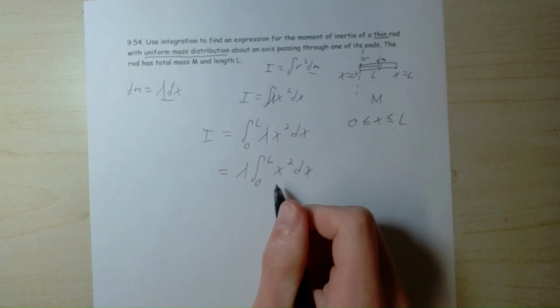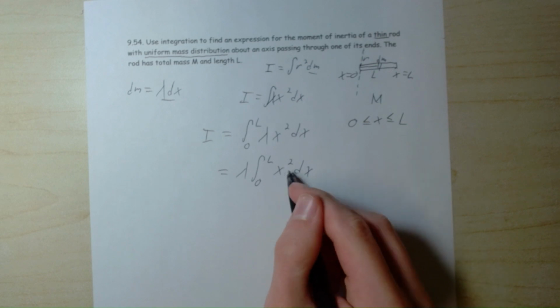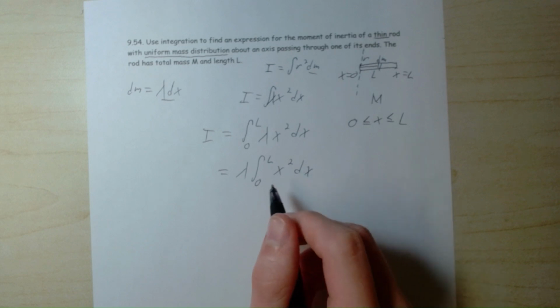Okay, so taking this integral, we'll just use the power rule. So this exponent increases by 1, and we divide by that new exponent.